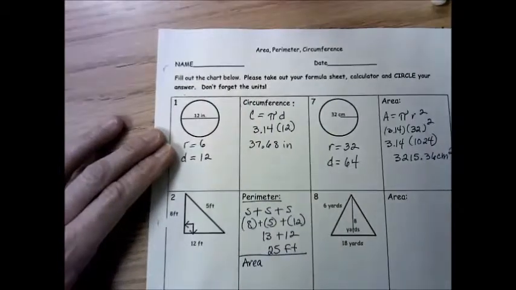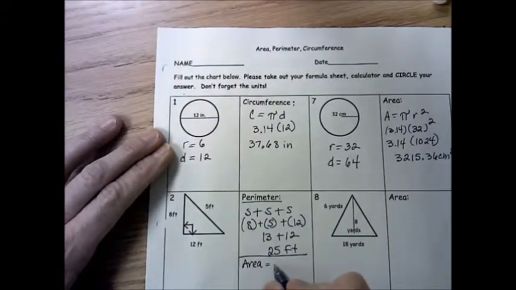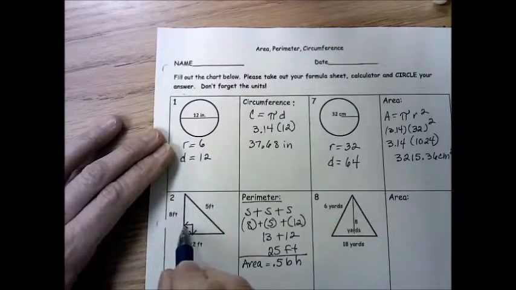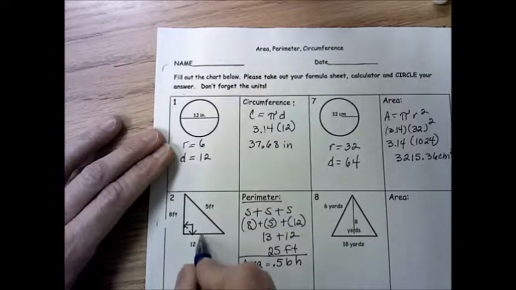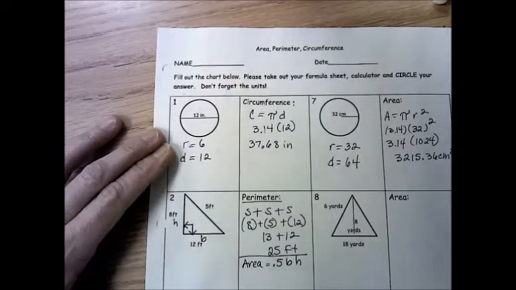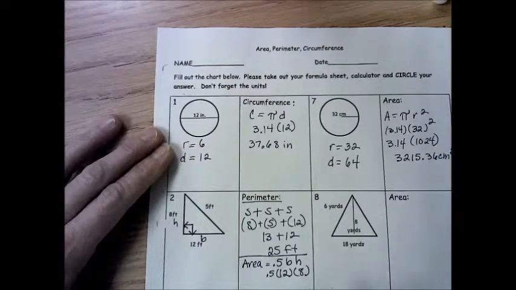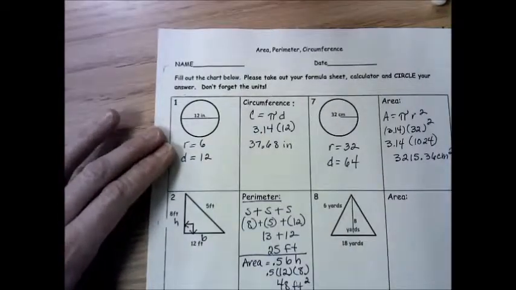The formula for area of a triangle is 1/2, and we're going to go ahead and use the decimal form, a half, the base times the height. So we know that one of these is the base and one is the height. So let's call this the base, and we'll call 8 the height. So let's just replace our variables now. The base we said was 12, and the height was 8. And when we multiply that out, we are going to get 48, and that would be feet squared. Great.